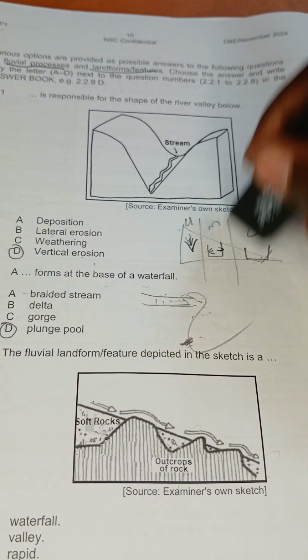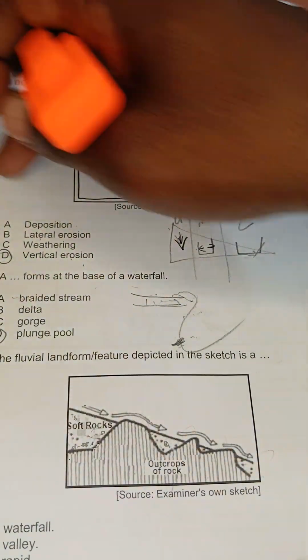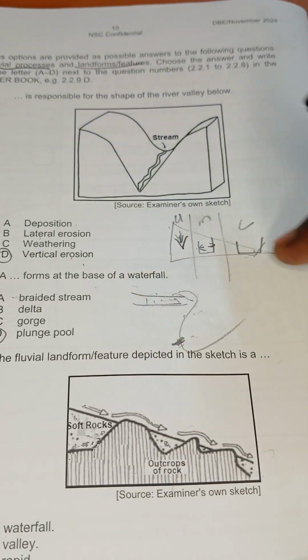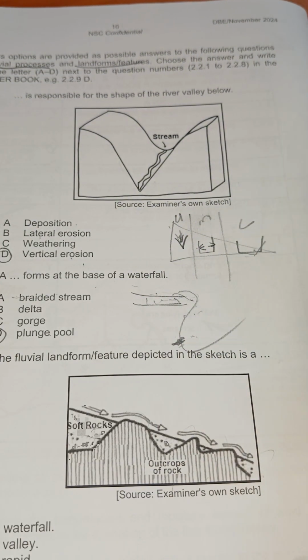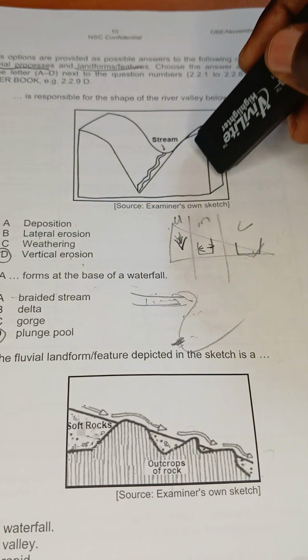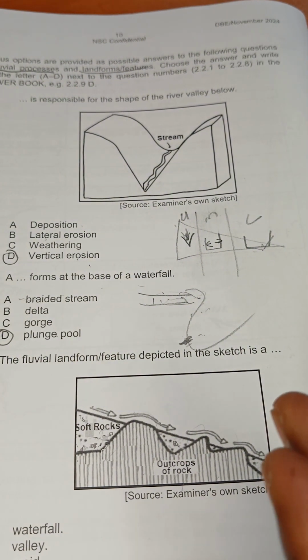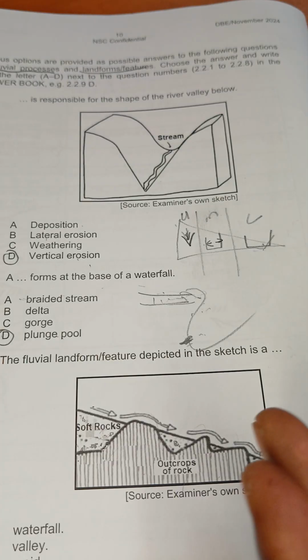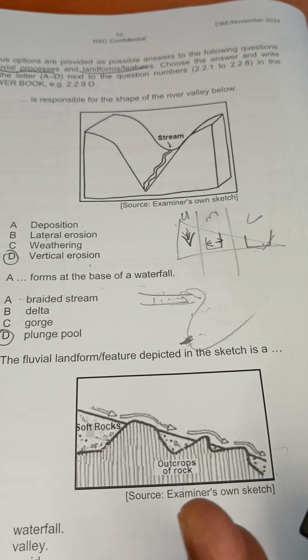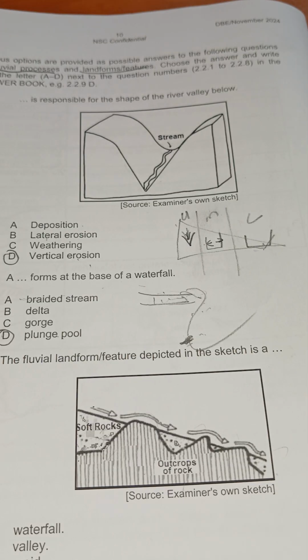You also need to be able to know the longitudinal profile of a river, which means from the source to the mouth, and the cross section of a river, which means from bank to bank. Where do we have a V-shaped valley, and what are the reasons behind that? More vertical erosion. The river is more erosive. In the middle course, it's U-shaped. Why? Because now we have got more lateral erosion, which erodes from bank to bank. In the lower course, the river has lost most of its energy, which means it's wider. So you need to know about all that as well.